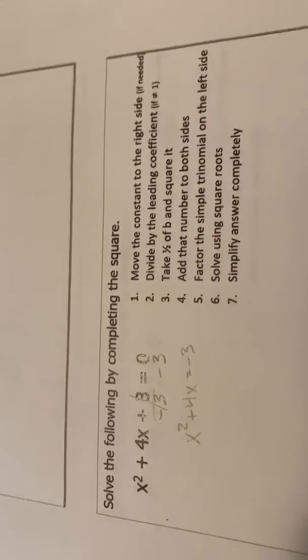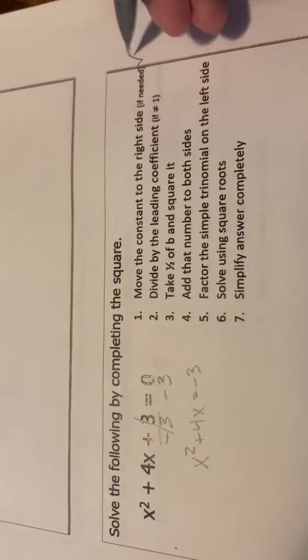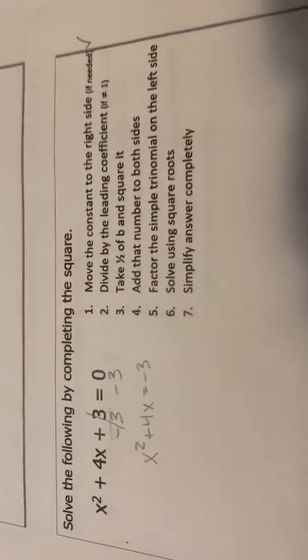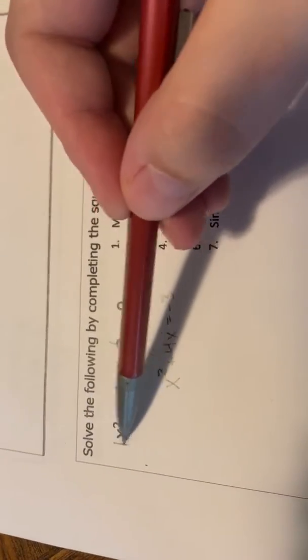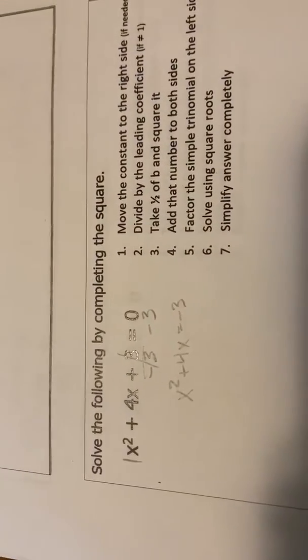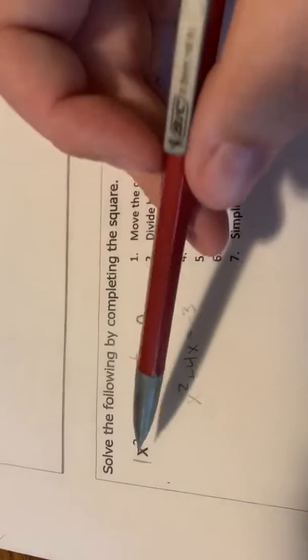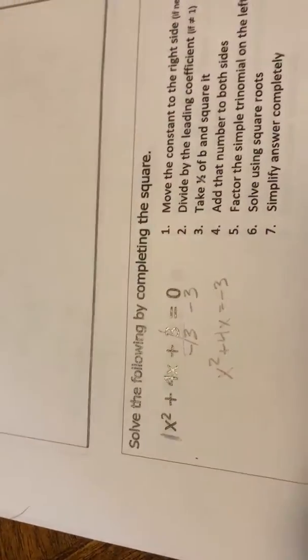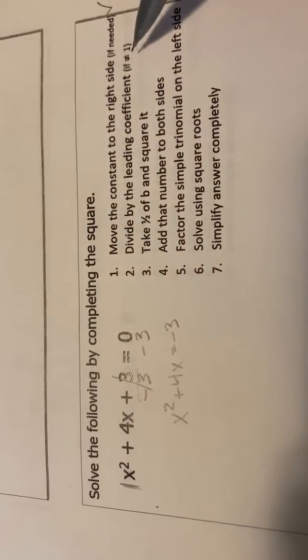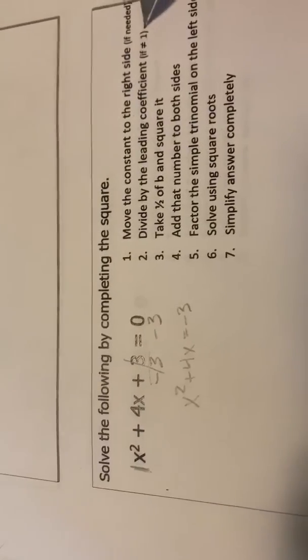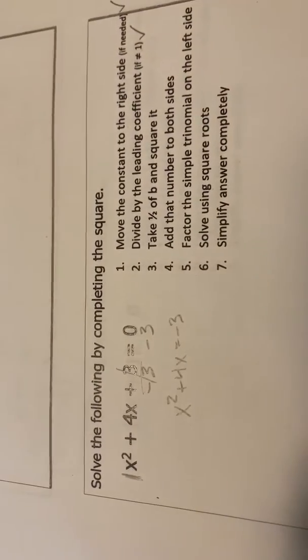So this is always the setup you want. You want your constant over here to the right. Check that off. Step 2, divide by the leading coefficient if it isn't 1. The leading coefficient, again vocabulary, is technically the number in front of the term with the highest exponent, but it's the number in front of the x squared. In this case there isn't a number, therefore it is automatically 1. So I don't need to divide everything by 1. That's not going to do anything. That's why it says if it's not already 1. So I can check that off because in my case it's 1.